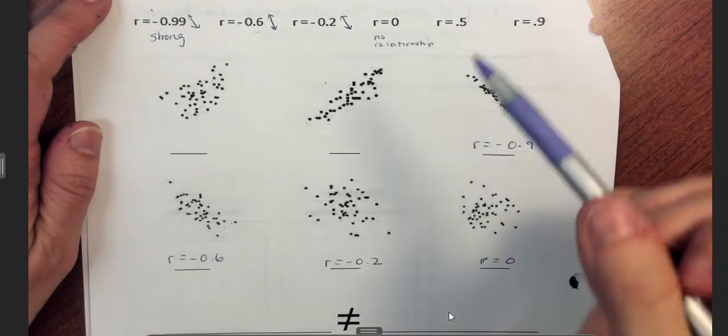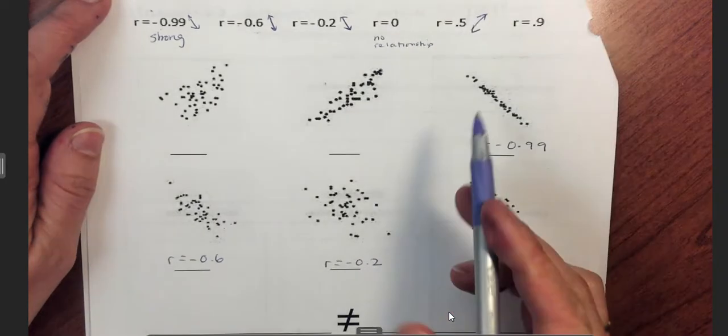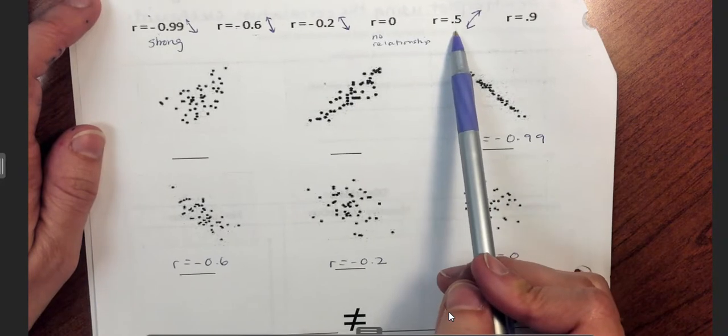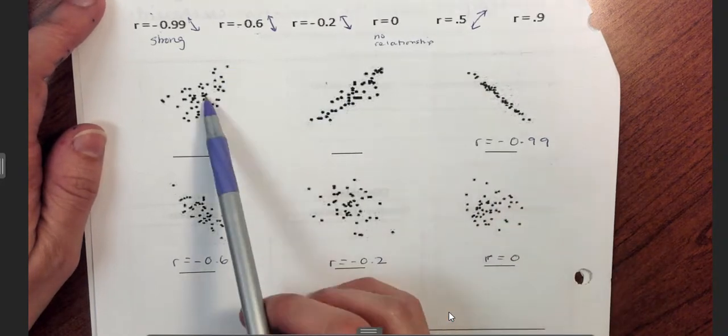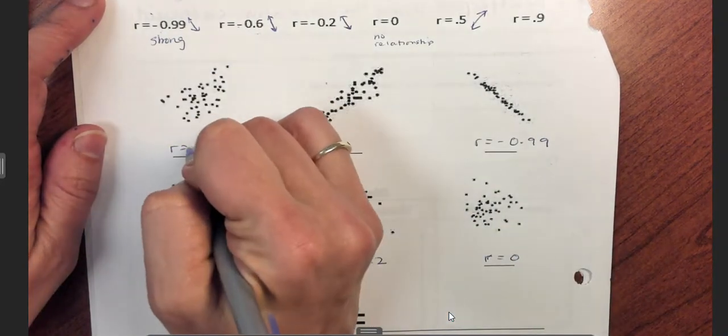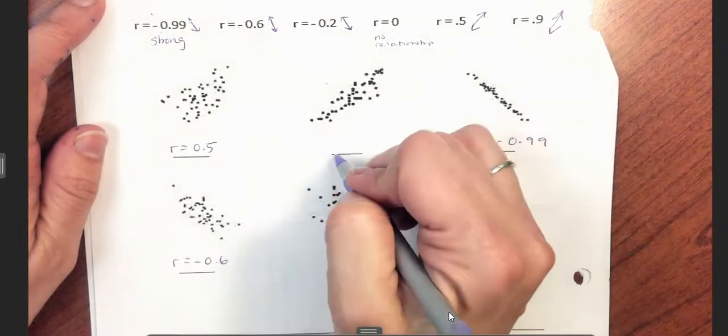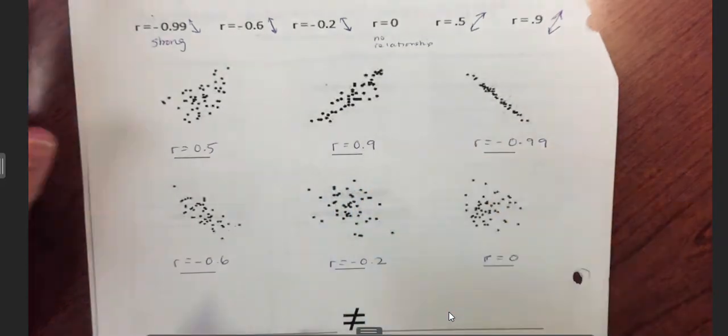Next, 0.5 means it's going up. And 0.5 is moderate, so it's kind of making a straight line. You can see the points are close to making a line, so probably this one. And our last one is also going up. You can tell that it's pretty close to forming a straight line.